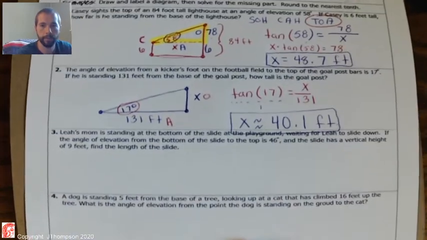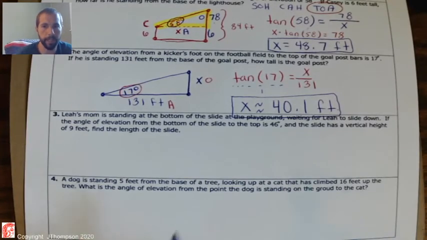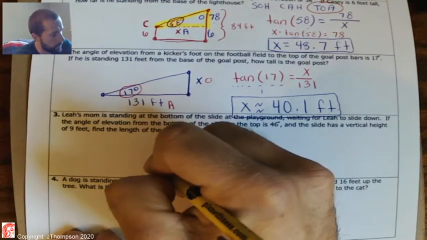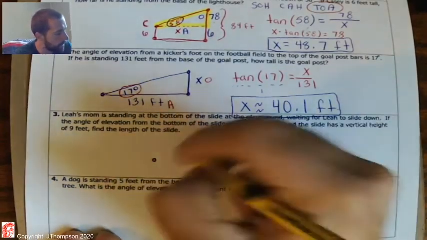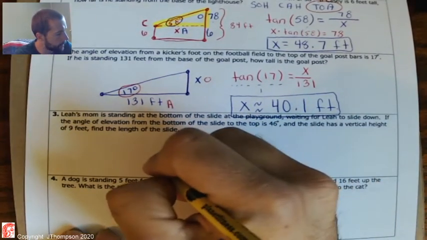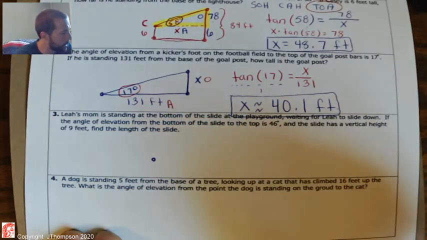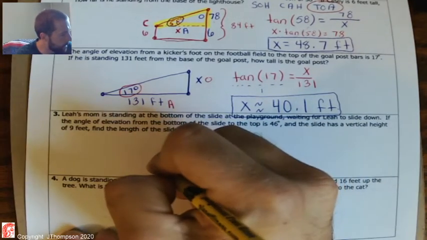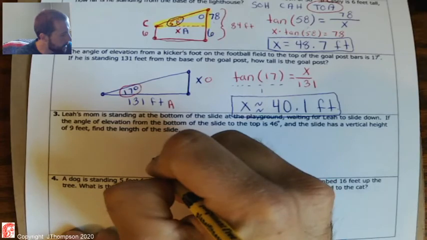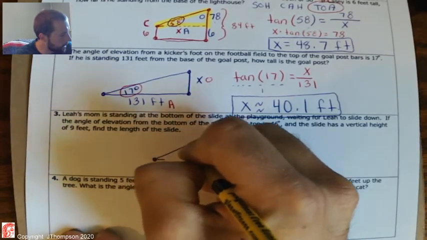All right. The next question, Leah's mom is standing at the bottom of a slide at the playground waiting for Leah to slide down. If the angle of elevation from the bottom of the slide to the top is 46 degrees, and the slide has a vertical height of 9 feet, find the length of the slide. Okay, so I'll represent a dot for the bottom of the slide. We know that, draw the slide here.